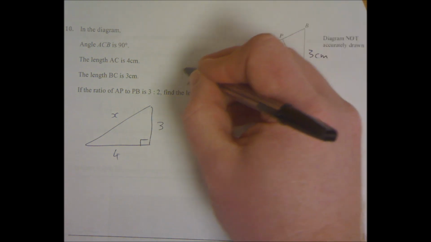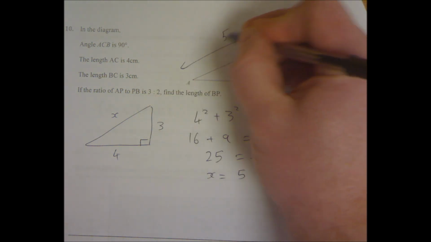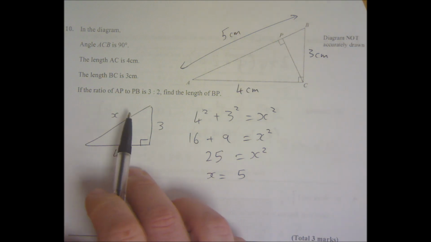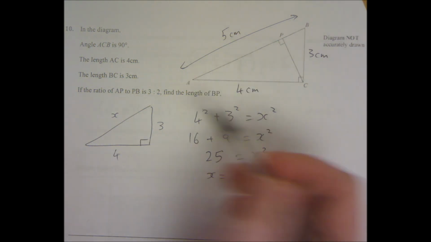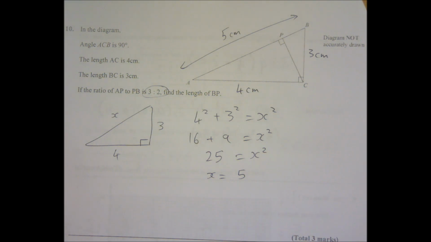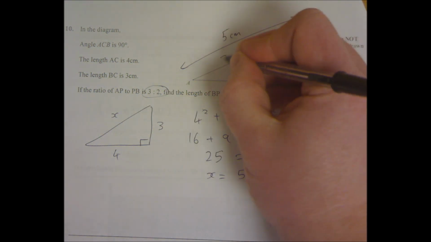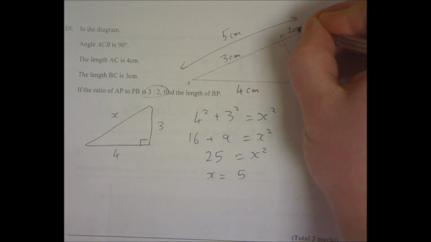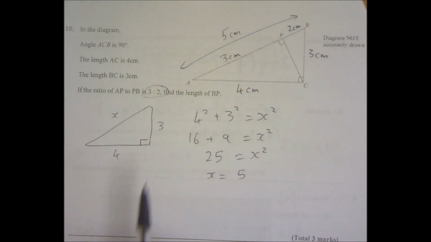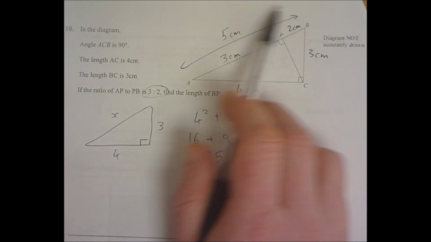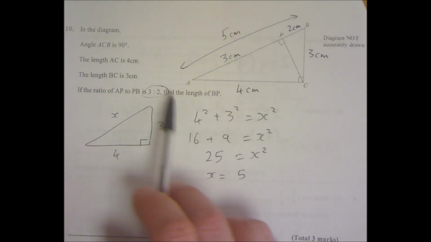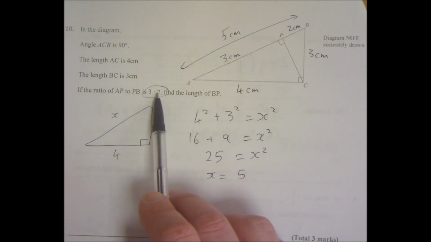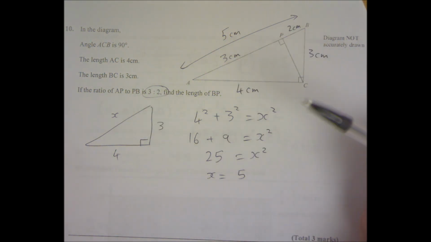We then get told that that's split in the ratio 3 to 2. Now that's worked out quite nicely in this instance because that adds up to 5. So that must mean that that's 3 centimeters and that's 2 centimeters. If that hadn't happened, we would need to divide that number into that ratio. So that would be where you do the 3 plus 2 is 5. 5 divided by 5 is 1, and then timesing each of those numbers by the 1. So obviously that's where we get the 3 and 2. Just double checking, it asks for the length of BP, so I'm just going to make sure I write that clearly. So BP equals 2 centimeters.